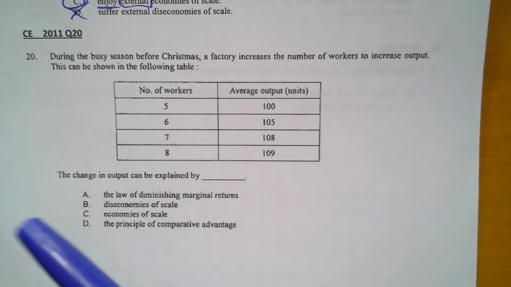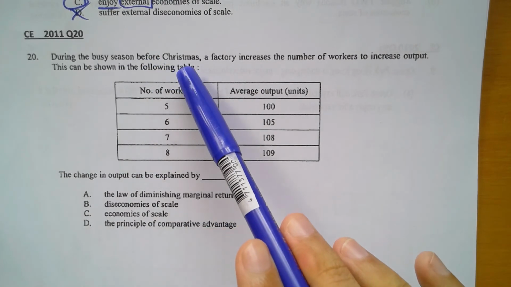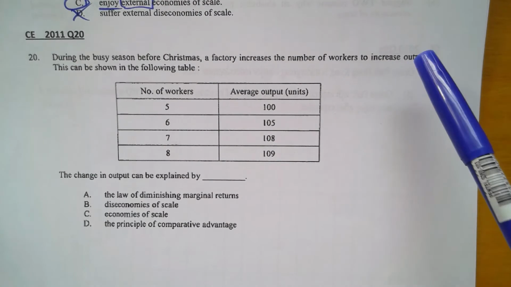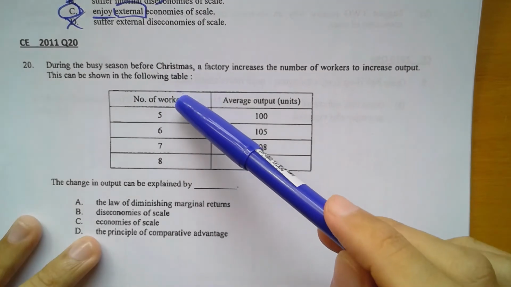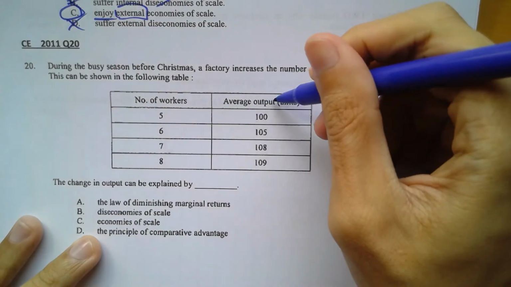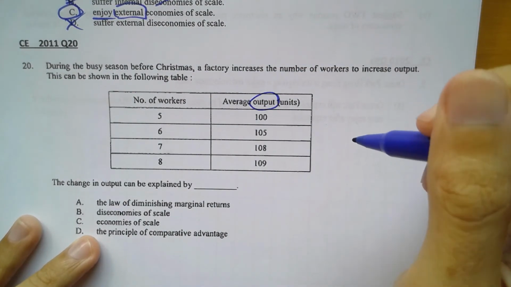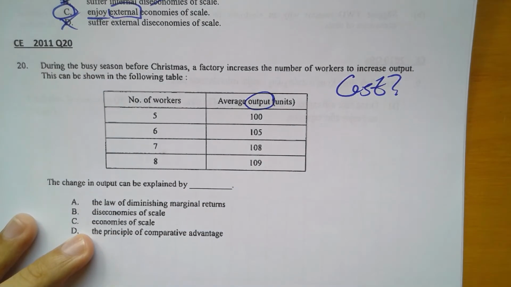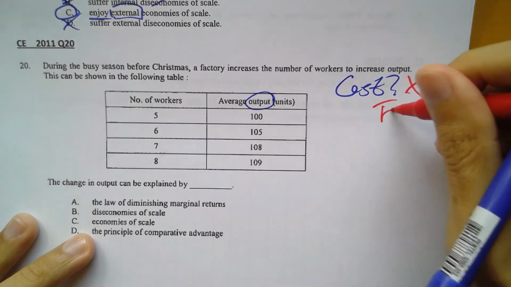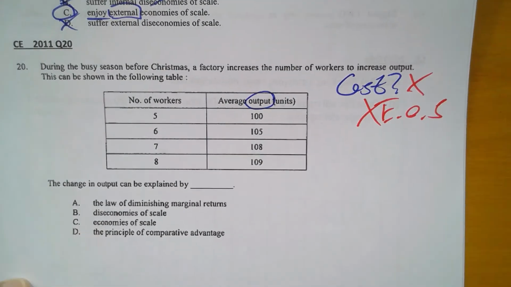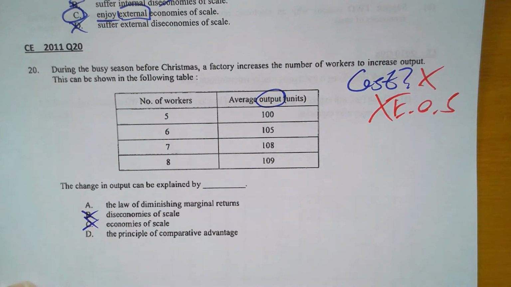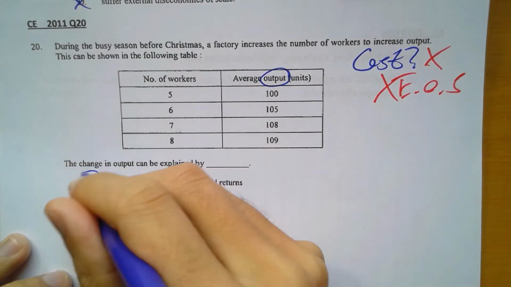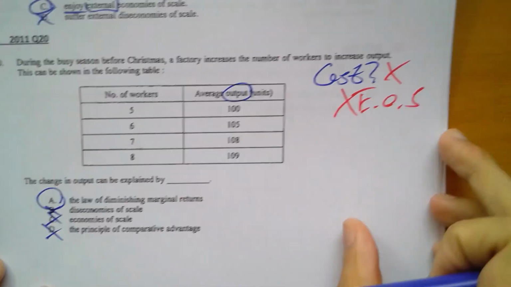Now, next one. During the busy season before Christmas, increase the number of workers to increase output, okay? Now, here, number of workers with total output. Output, right? Did they mention cost? No. So obviously you cannot talk about economies of scale. Wrong. Principle of comparative advantage, have you seen it? No. So the only answer remaining will be A. Now let's see whether we are correct.